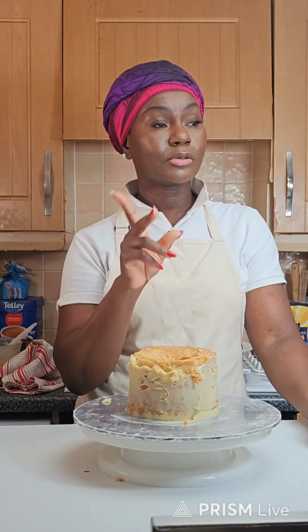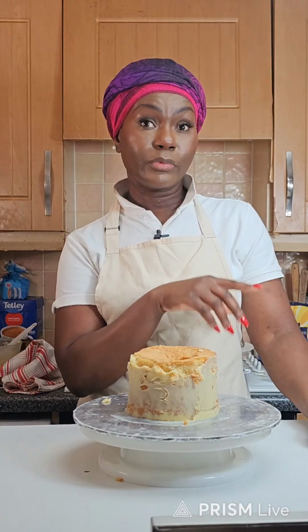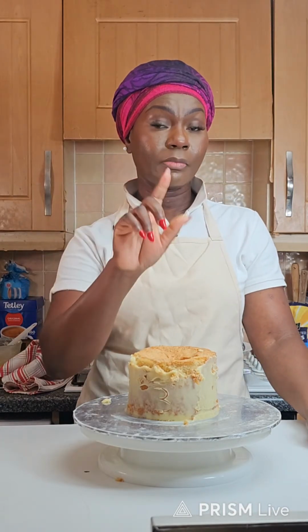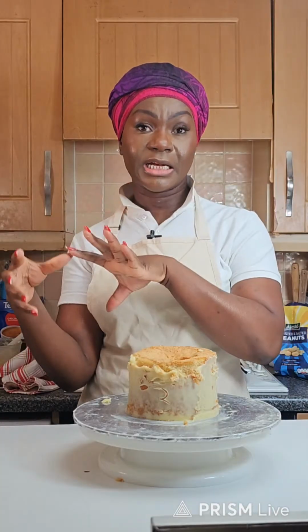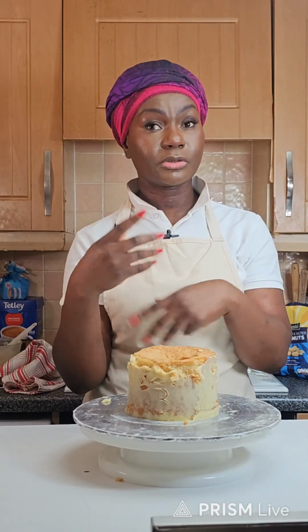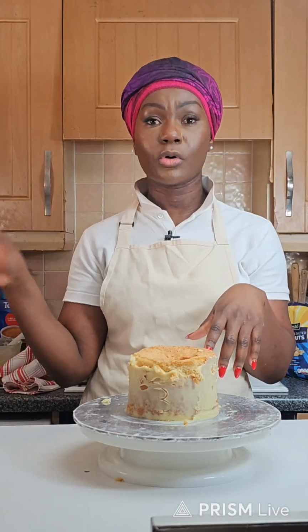I show you how to make it in 2 ways using Elmlea, which is a cream substitute, and fresh cream, both of which I combine to make the ganache at a ratio of 3-to-1 with a pinch of salt and some quantity of corn syrup.